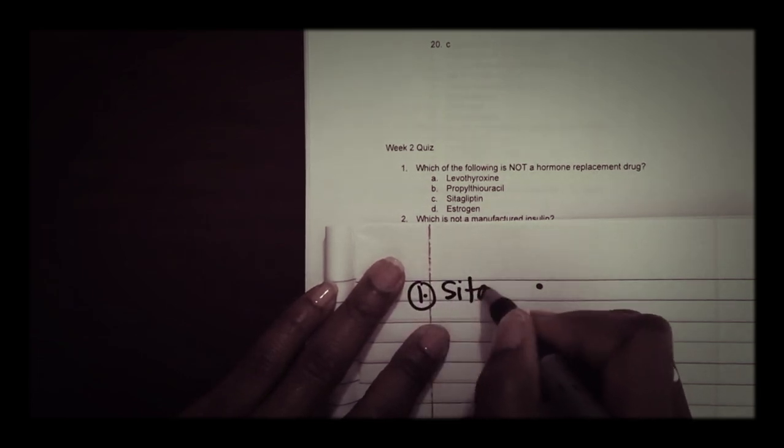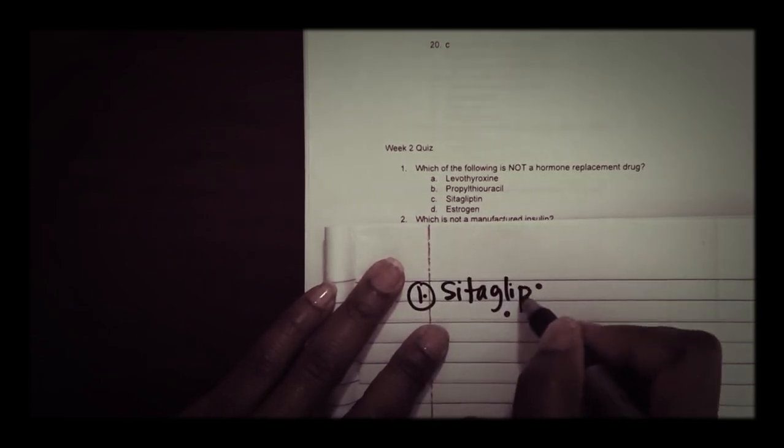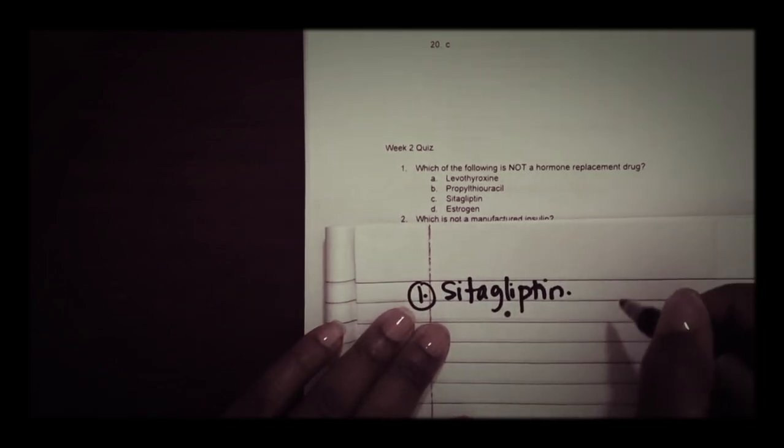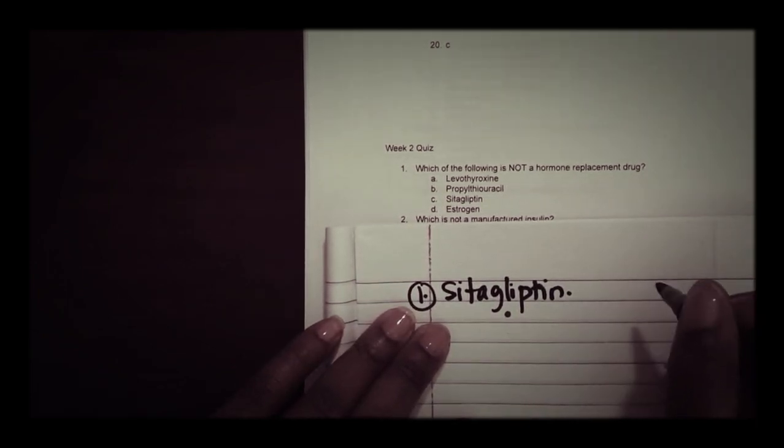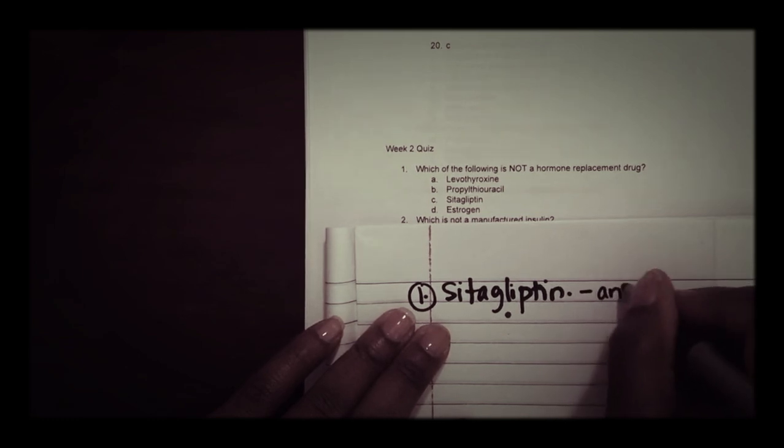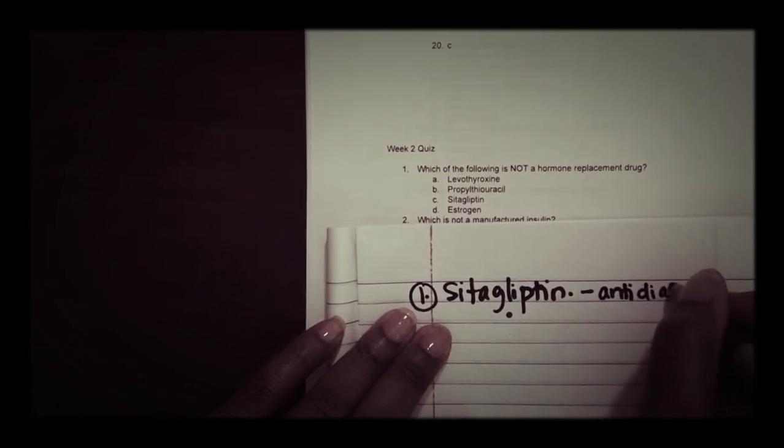Number one is sitagliptin. You should know this is not a hormone replacement drug, but rather is an anti-diabetic medication.